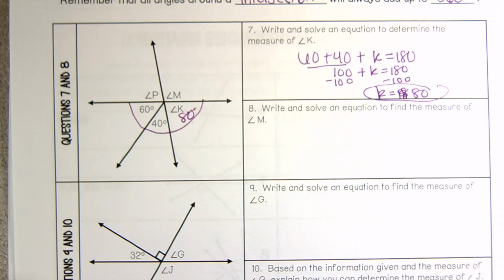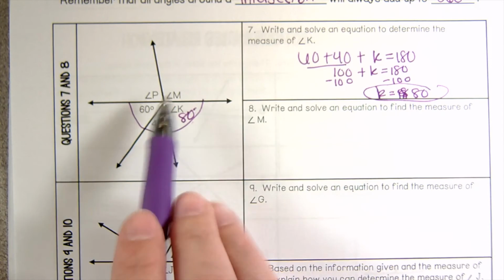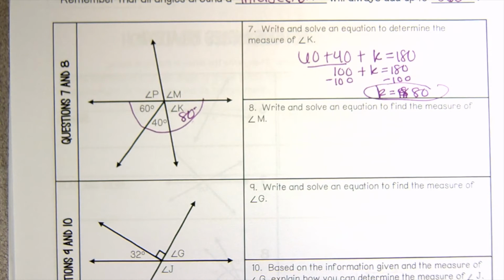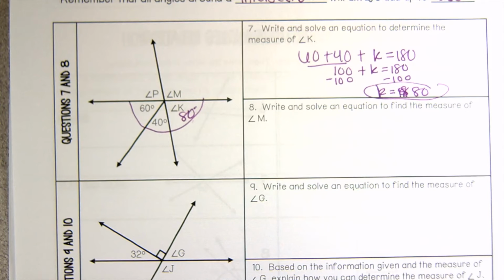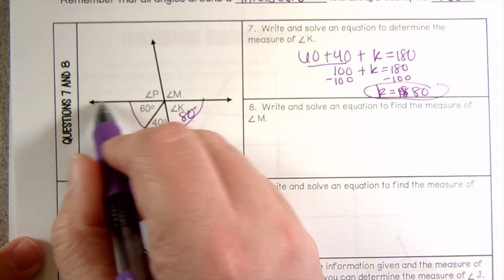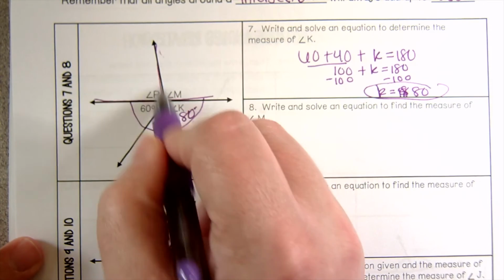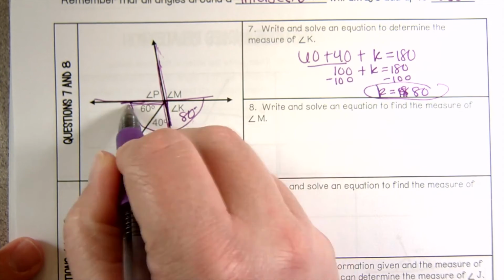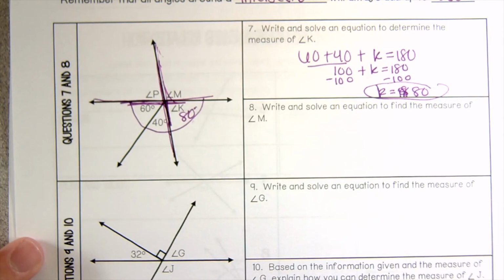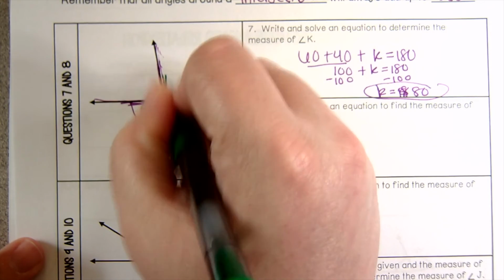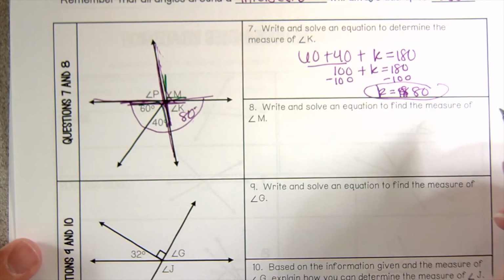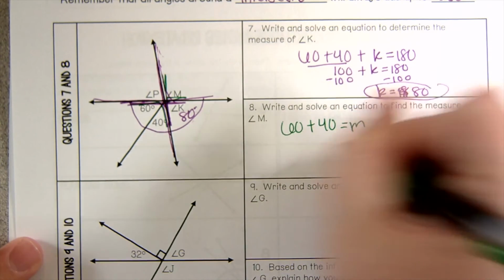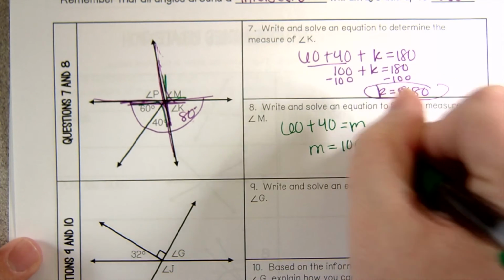Alright, so write and solve an equation to find the measure of angle M. So, AJ, what did you just say about M? That is 100, because it is vertical to 60 and 40 added up together. This whole angle is vertical to this whole angle. They look like they're kissing. So we would do 60 plus 40 equals M. So M is 100 degrees.